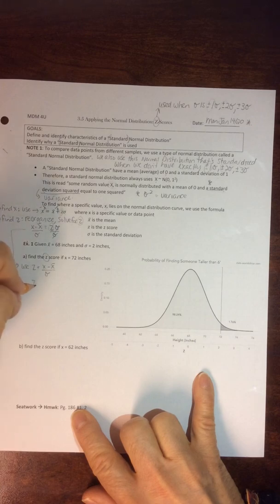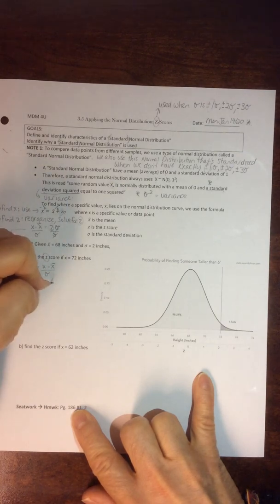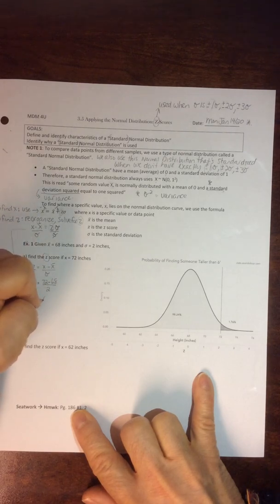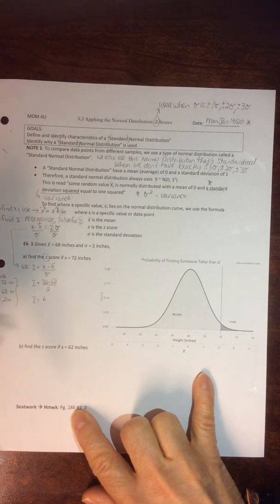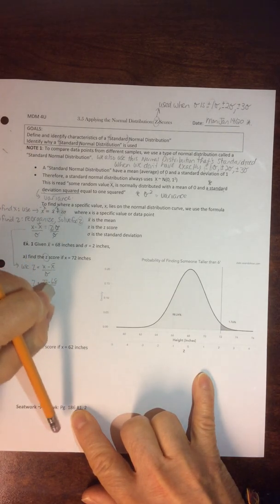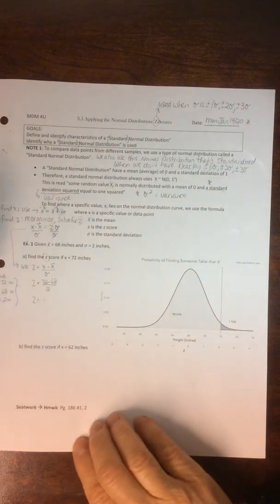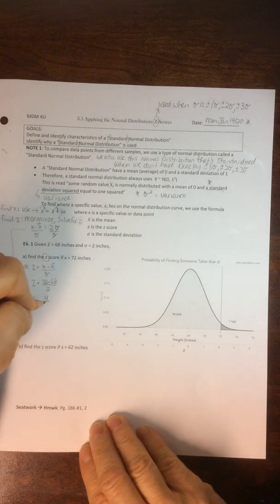So z is equal to x, where that's 72, minus the mean, which is 68, and the standard deviation is 2. So we get 72 minus 68. That's 4 over 2. So the z is equal to 2.